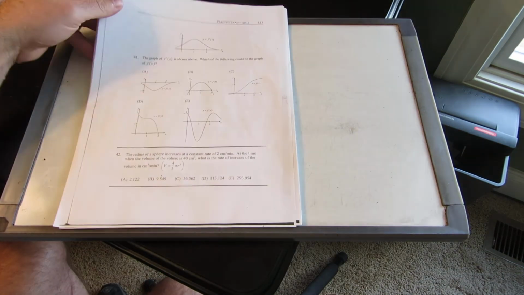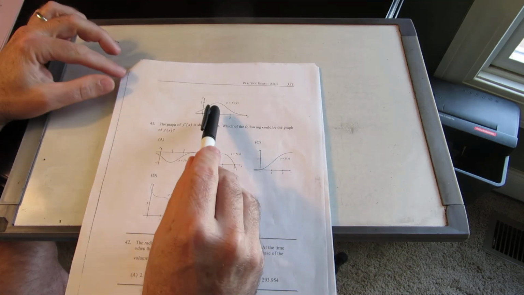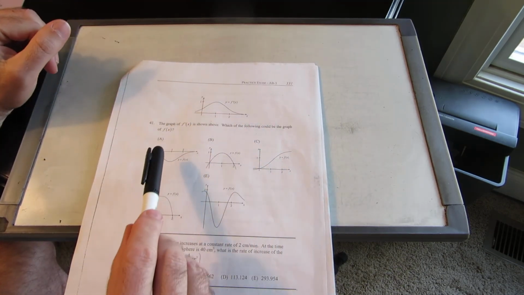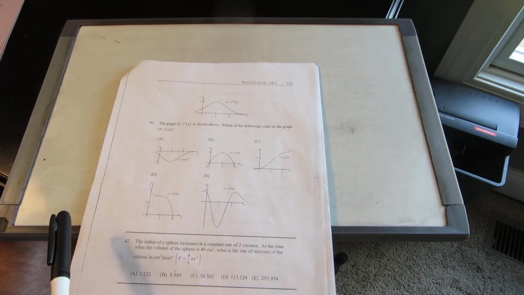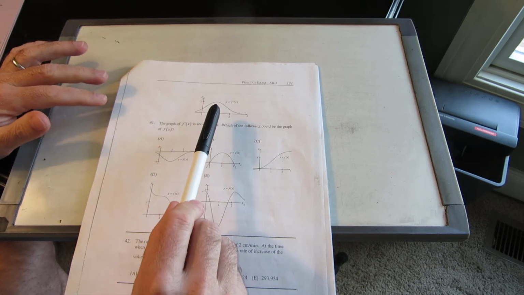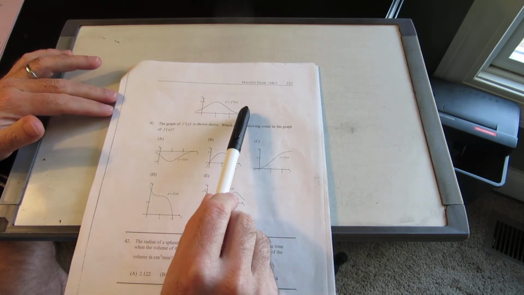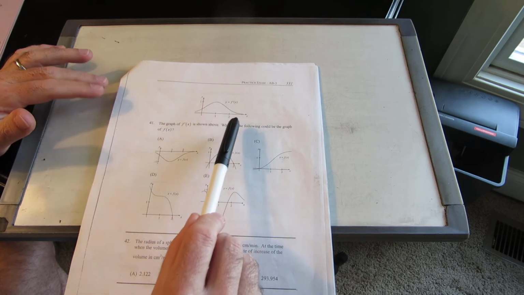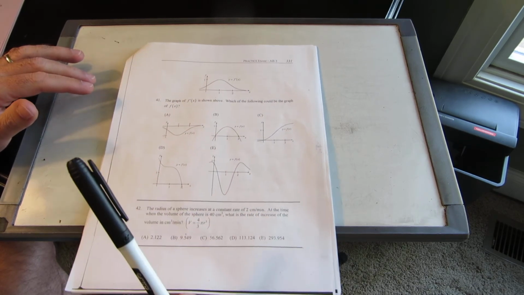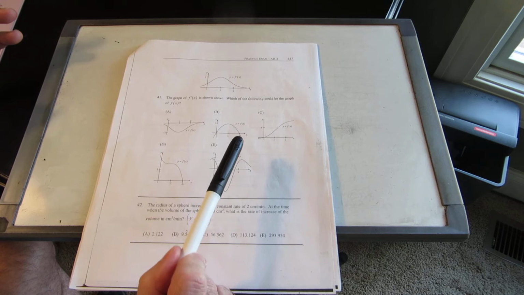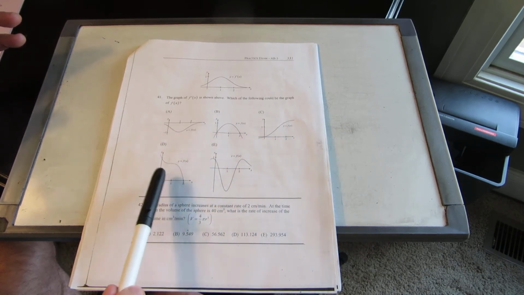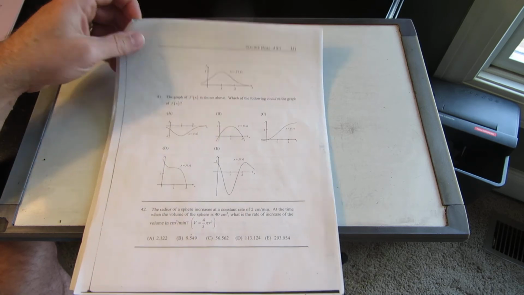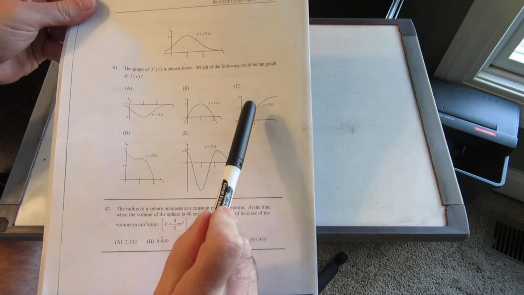All right, number 41. Okay, we have this graph here, and it says that's the graph of the derivative, the graph of f prime of x. Which of the following could be the graph of f of x? Well, one thing you'll notice is that the entire graph is above the x-axis. It's always positive. That means the slope is always positive. So for all of these options, the only one where the slope is always positive is C.